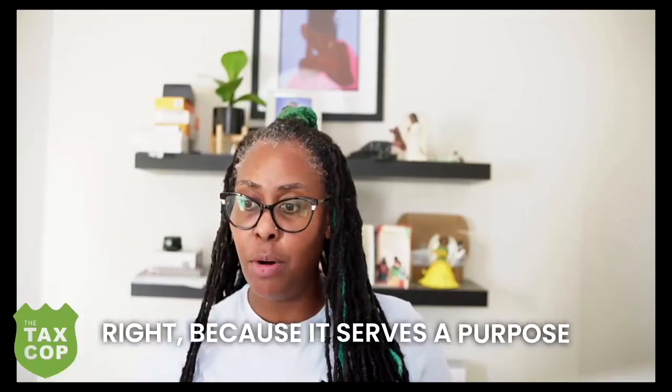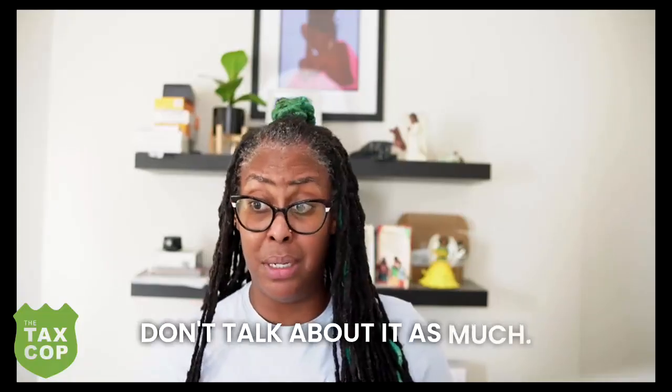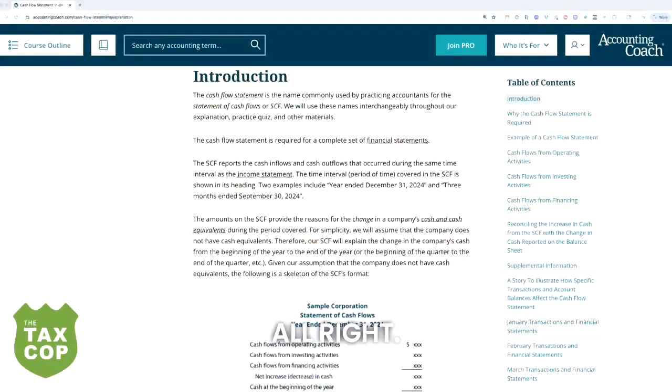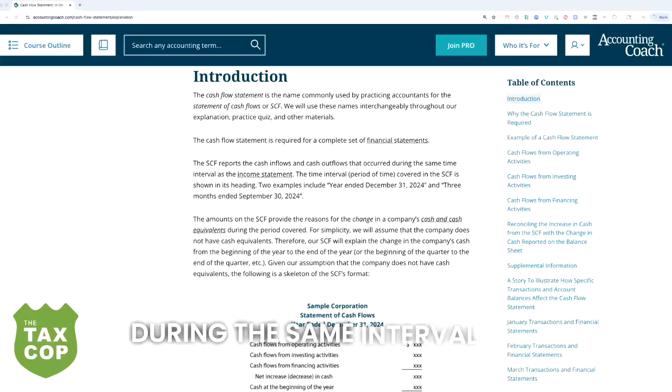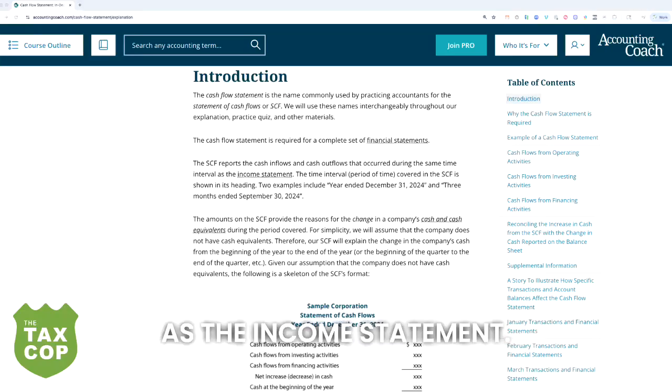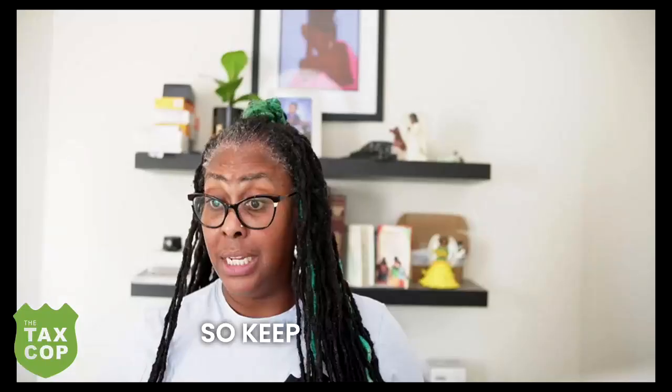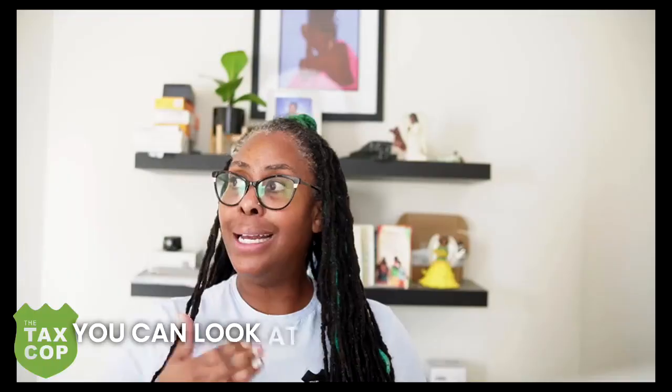But cash flow is interesting, right? Because it serves a purpose as well, even though we don't talk about it as much. The statement of cash flows reports the cash inflows and outflows that occur during the same interval of time as the income statement. So keep this in mind. You can look at an income statement monthly, profit and loss monthly.